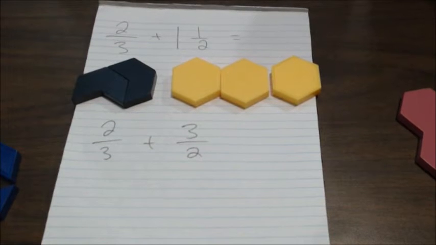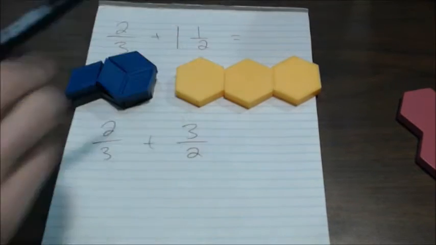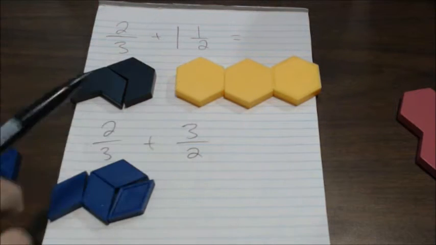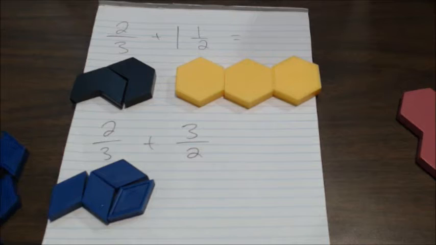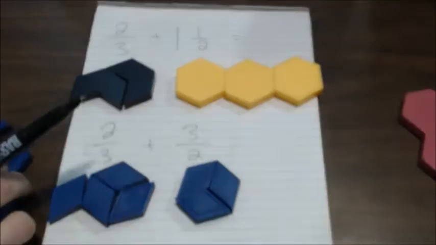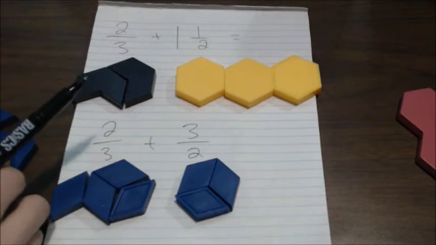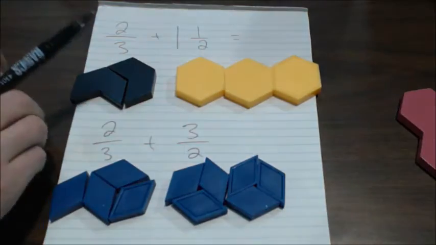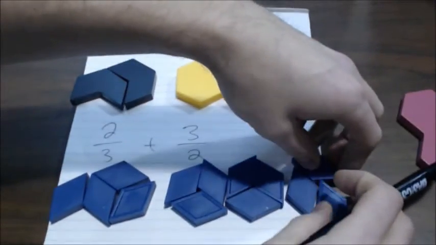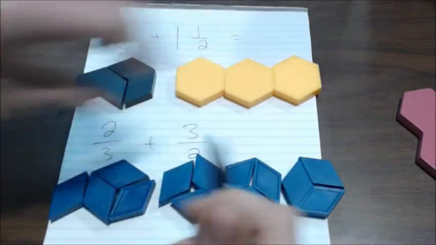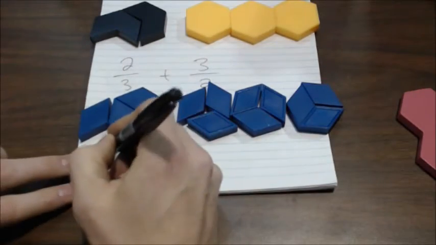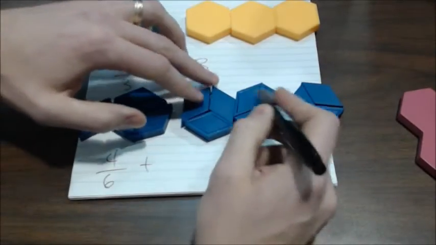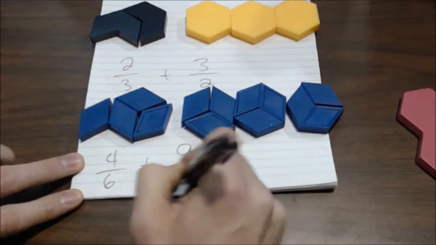We're going to take these 2/3 and we're going to represent them with 4 blue parallelograms. So there's our 4 blue parallelograms. There's our 2/3. And now we're going to take our 3/2 and we're going to represent each half with 3 blue parallelograms. If I can get these organized in here. And now what we're looking at is this. Now we're looking at 4/6 plus 1, 2, 3, 4, 5, 6, 7, 8, 9/6.